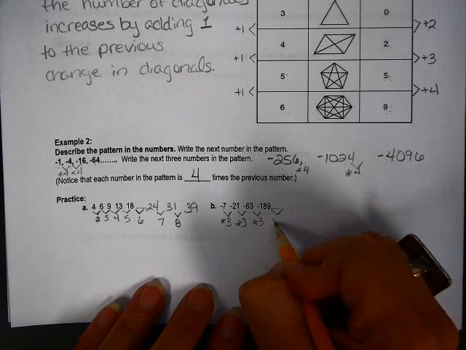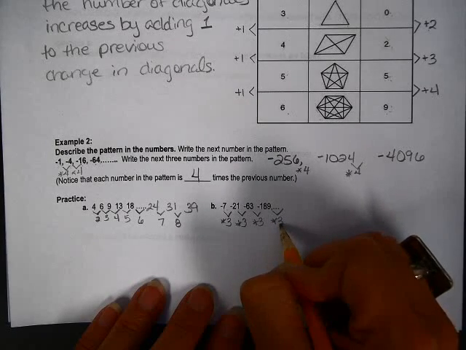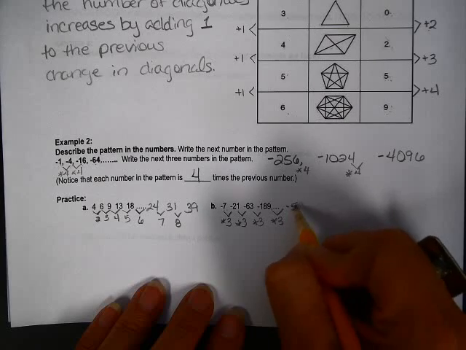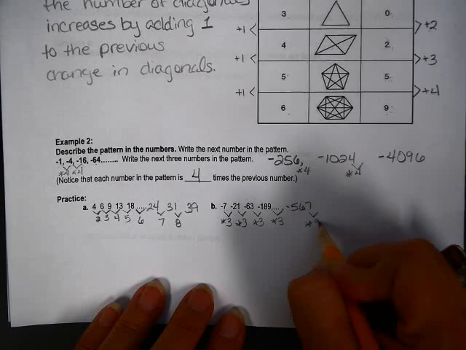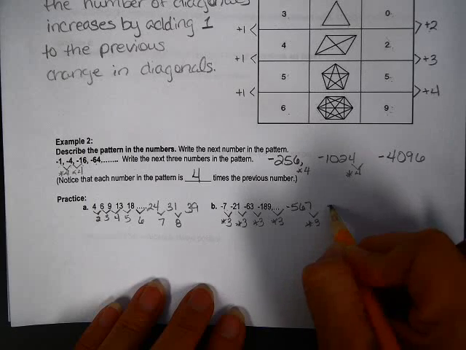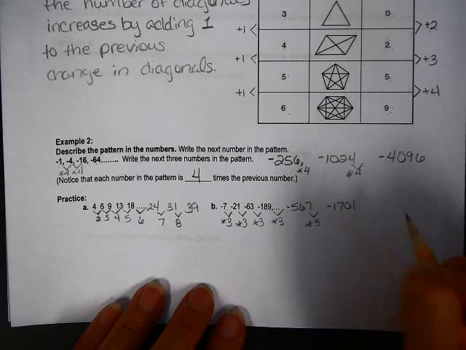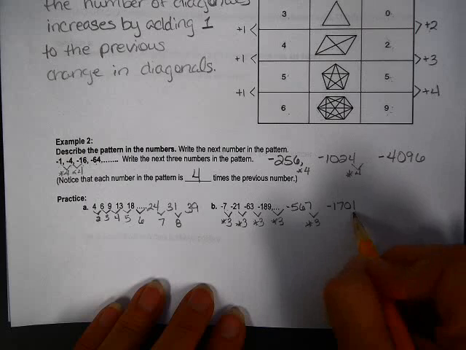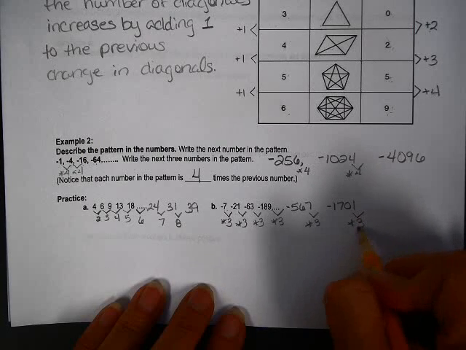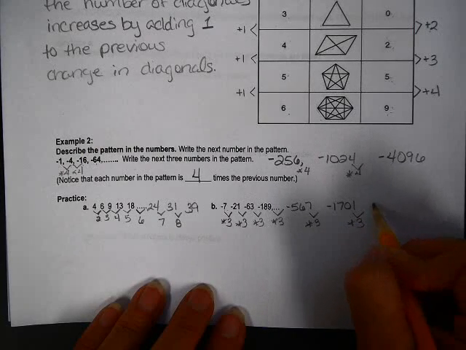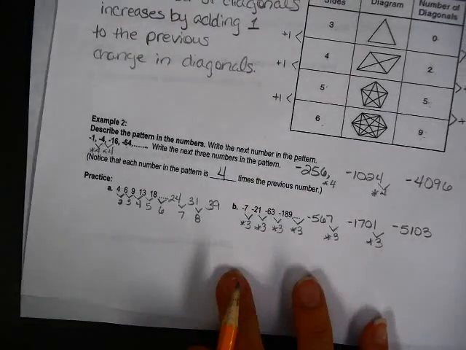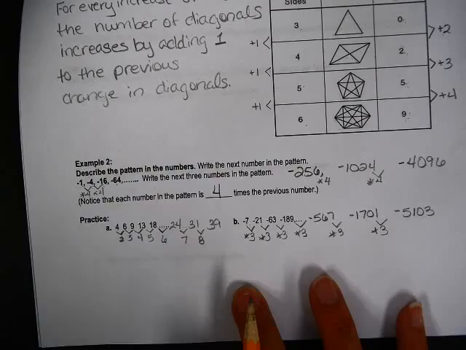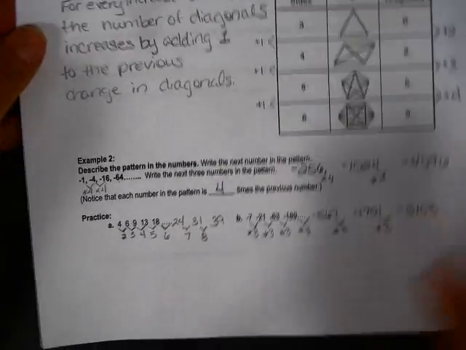So I multiply -189 times 3, and I get -567. I multiply that number times 3, I get -1701. I multiply that number times 3, and I get -5103. So those would be the next three numbers in the pattern. All right, next page.